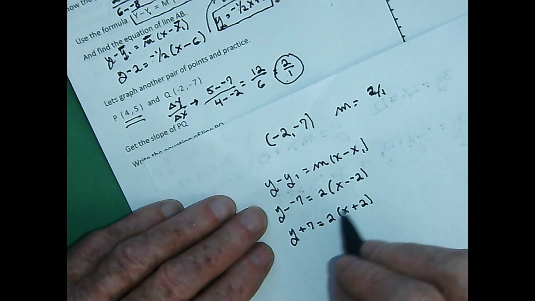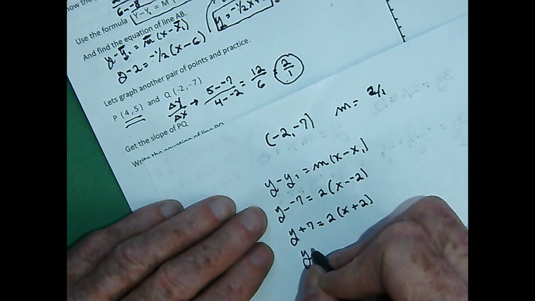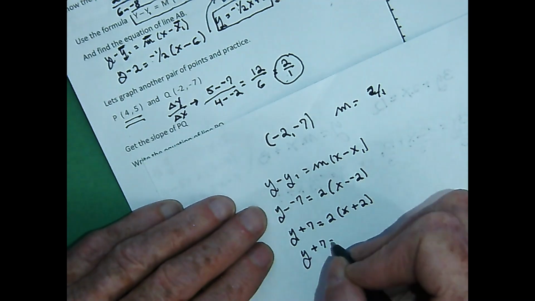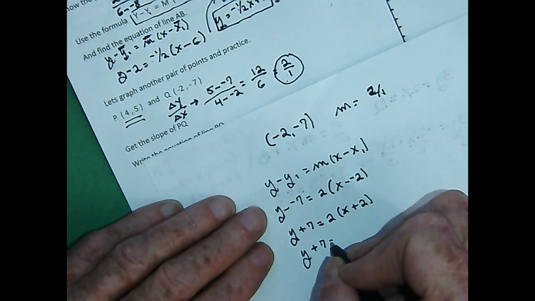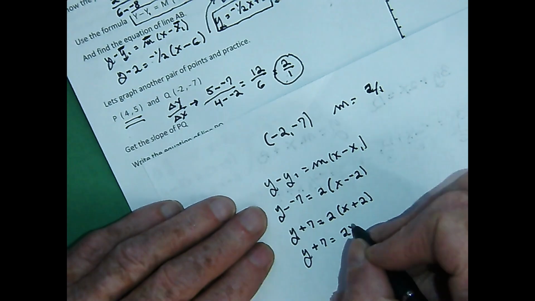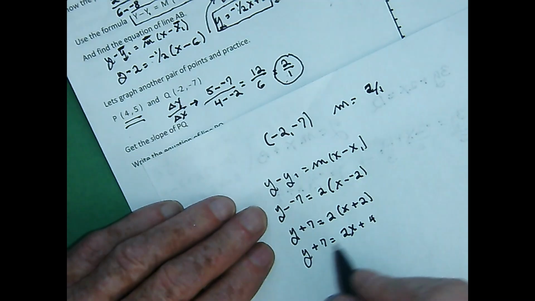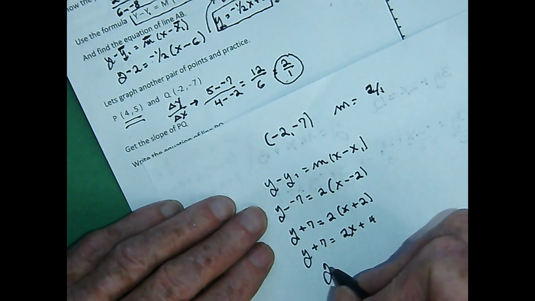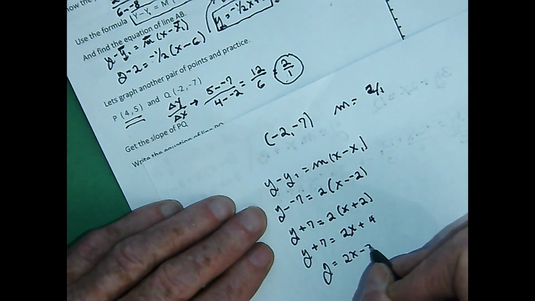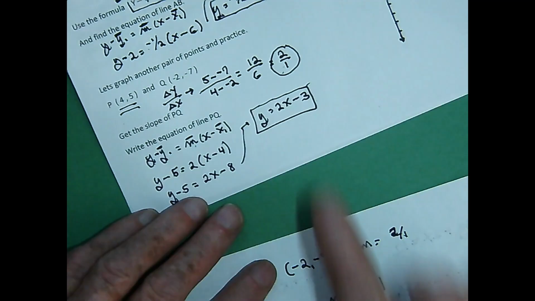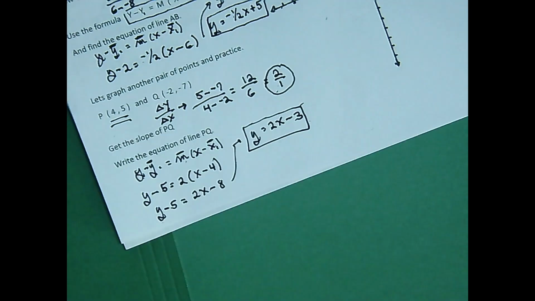Let's multiply through the parentheses there using the distributive property. But on the left-hand member, we'll keep y plus 7 equals, multiplying through the parentheses, 2x plus, and multiplying there, we'll find a 4. And as we isolate y on the left-hand side, we'll subtract 7 from both sides, and I have y equals 2x minus 3. And that is the equation we found last time.